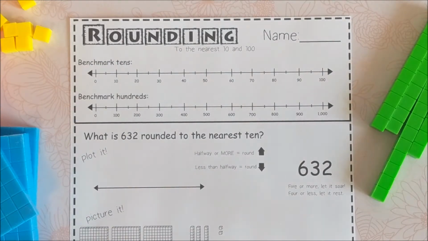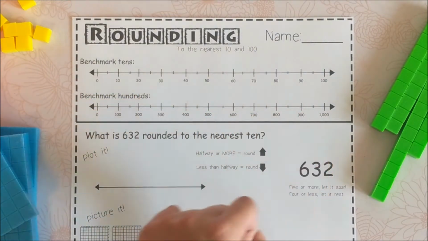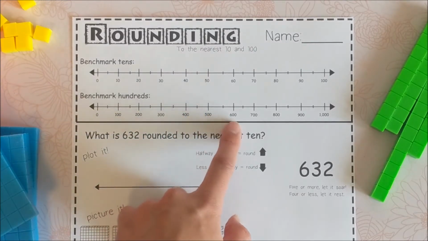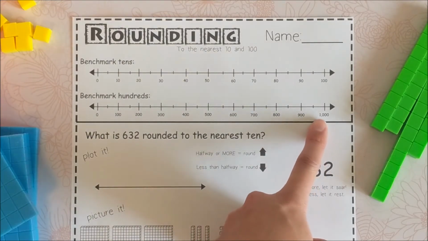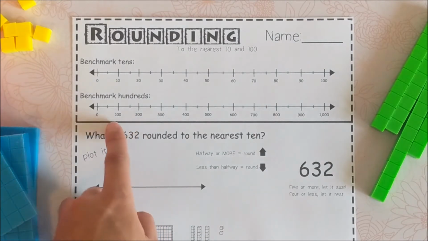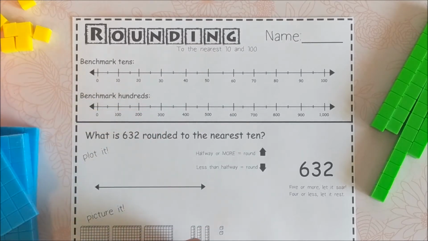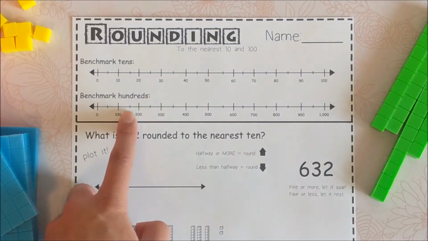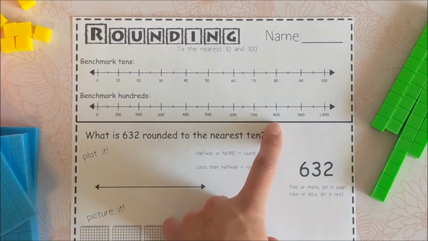Now, if you're rounding to the nearest 100, you're going to use your benchmark hundreds. And those are just counting by hundreds. So 0, 100, 200, 300, 400, 500, 600, 700, 800, 900, 1,000. Yes, you can round up to 1,000. The halfway points still have a 5, but in this case, the halfway points are your 50s. So halfway between 0 and 100 is 50. Halfway between 100 and 200 is 150. Halfway between 200 and 300 is 250, and so on.